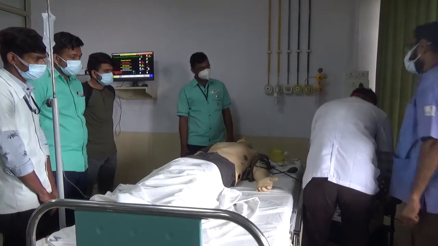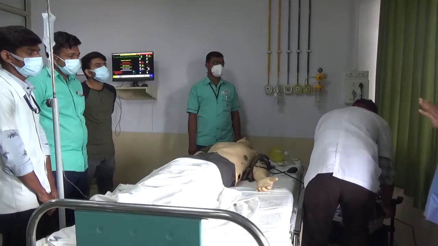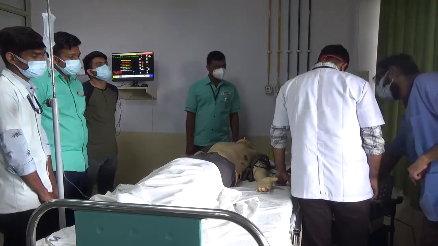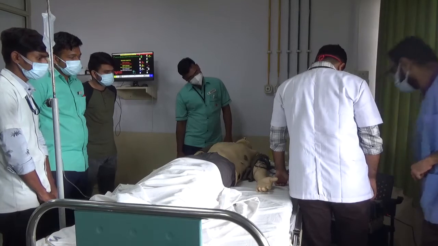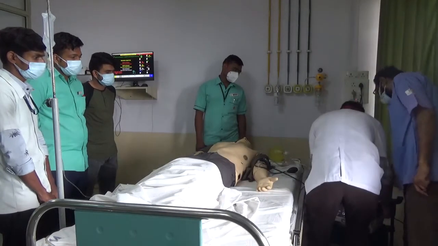Now if you are going to check your rhythm using paddles, this is on lead mode by default. So change it to paddle mode. Now take out the paddles and now check the rhythm.